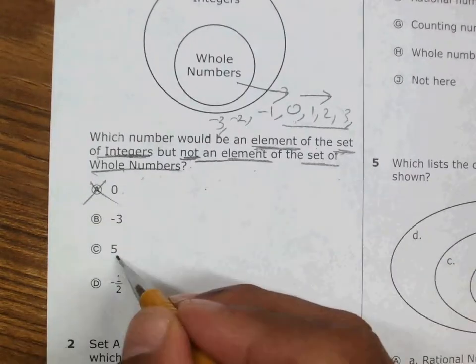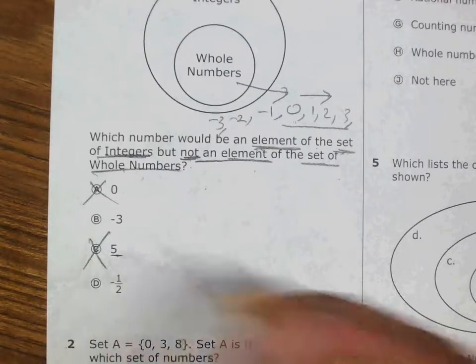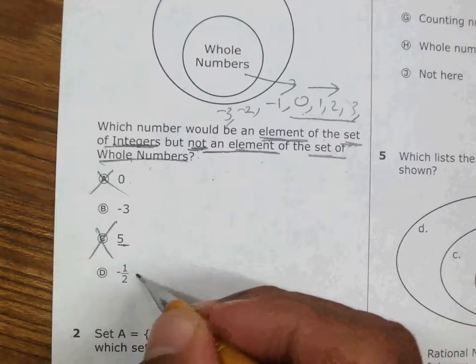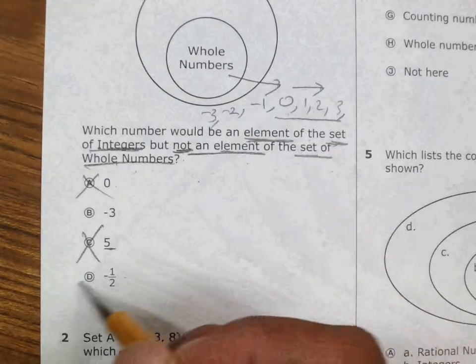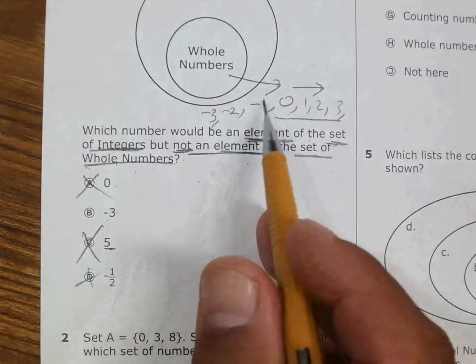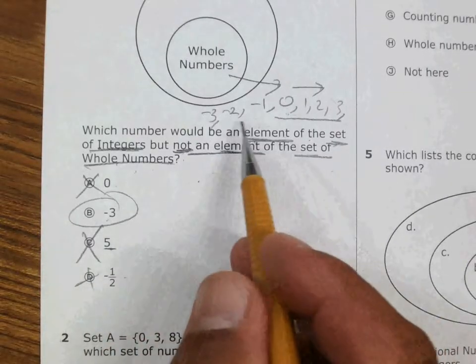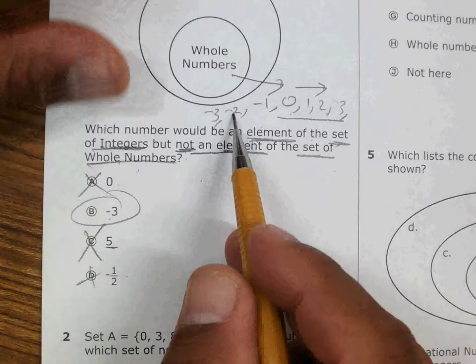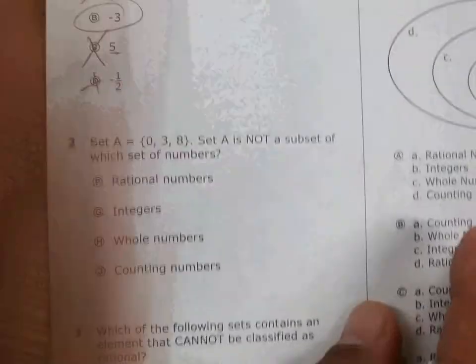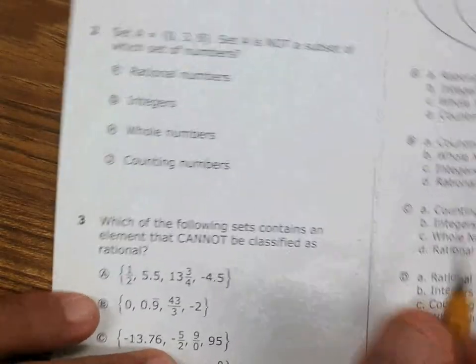So we don't want that because it's not an element of the set of whole numbers. Cancel. 5 is positive 5. Again, we don't want a whole number. This is a half. I told you before, there's no fractions or decimals here. And so -3 is the only answer that can fit because -3 is an integer and it's not part of the whole number family because it's a negative number. Let's look at the second one there, number 2.